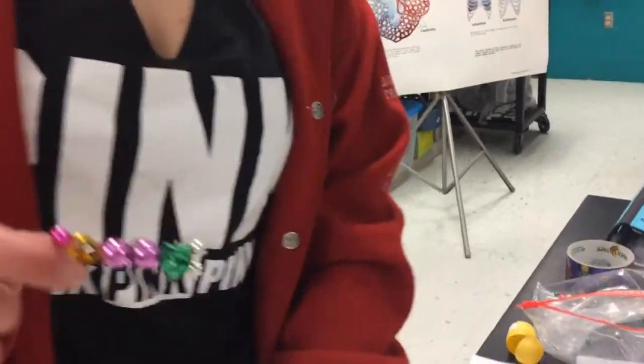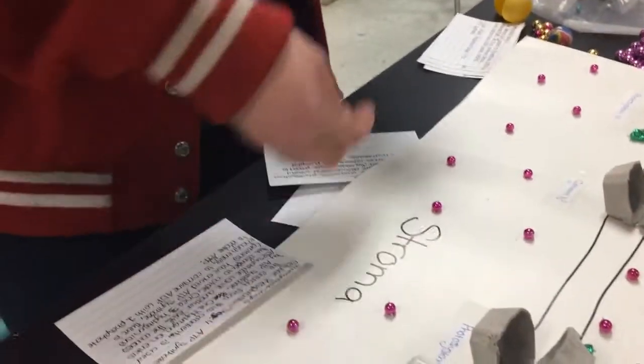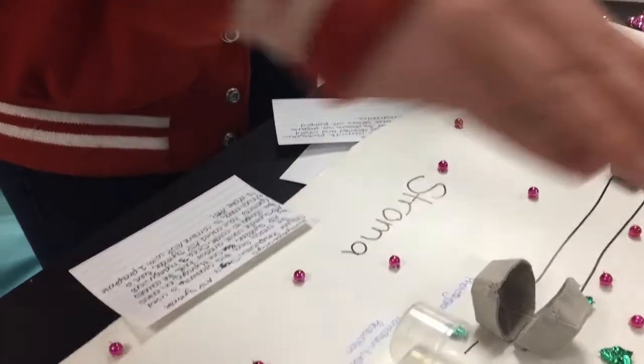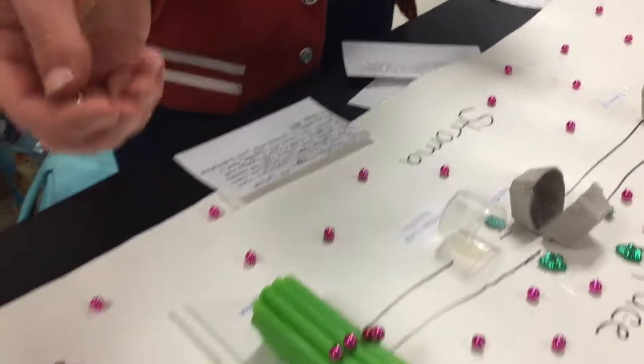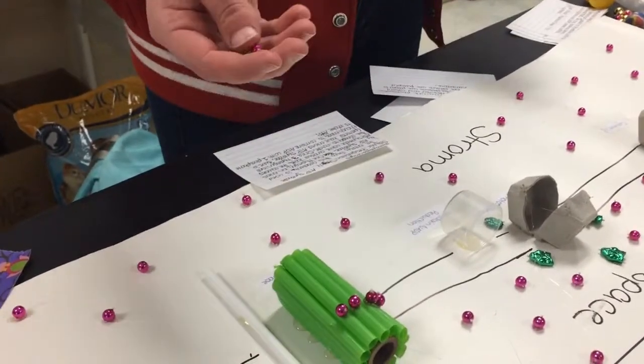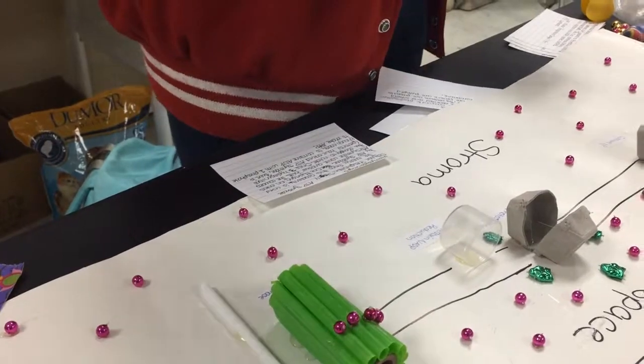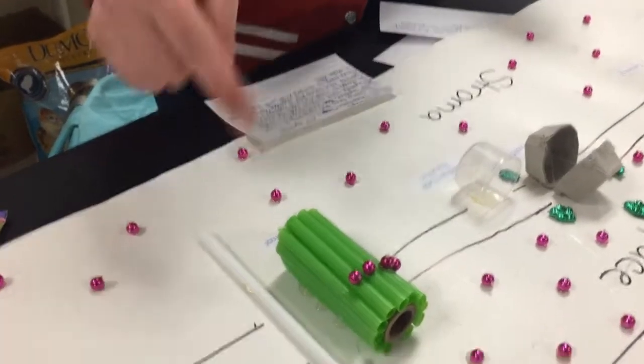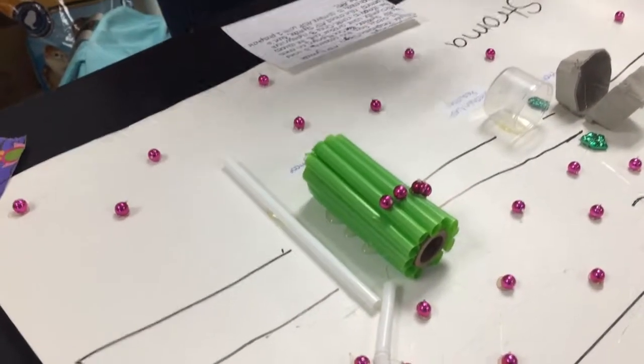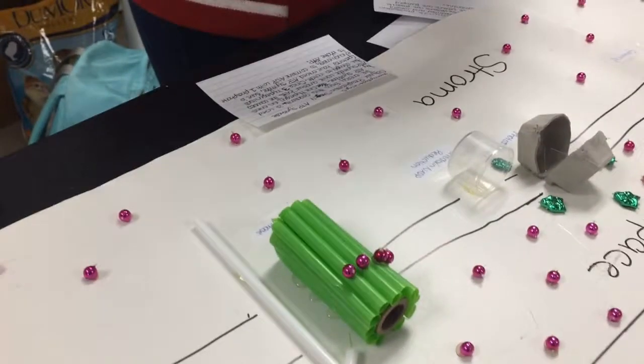NADPH. So then that releases the hydrogens, and so that is what causes the gradient, which then causes the ATP synthase to turn, and the same thing that happens in cellular respiration for ATP synthase happens in photosynthesis.